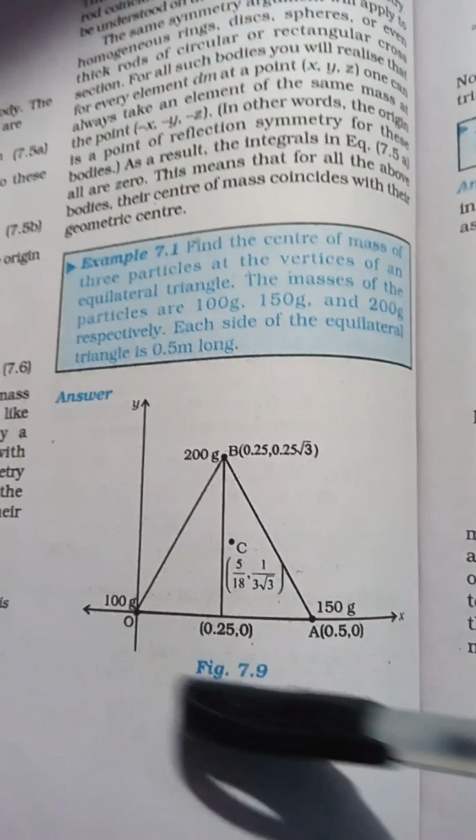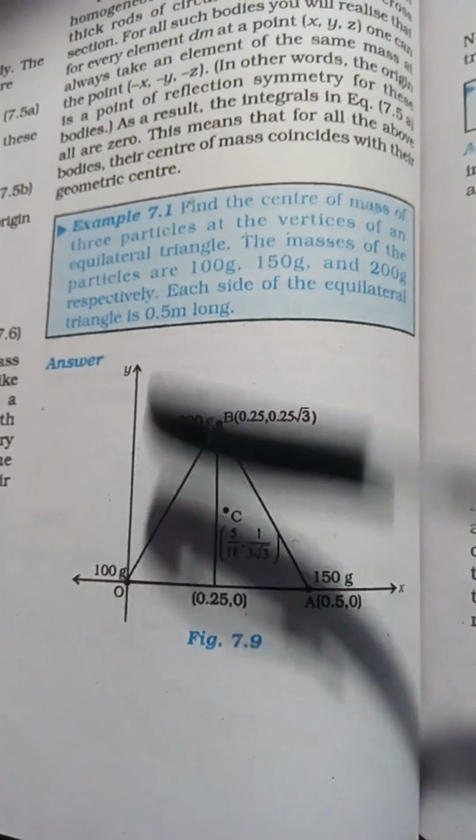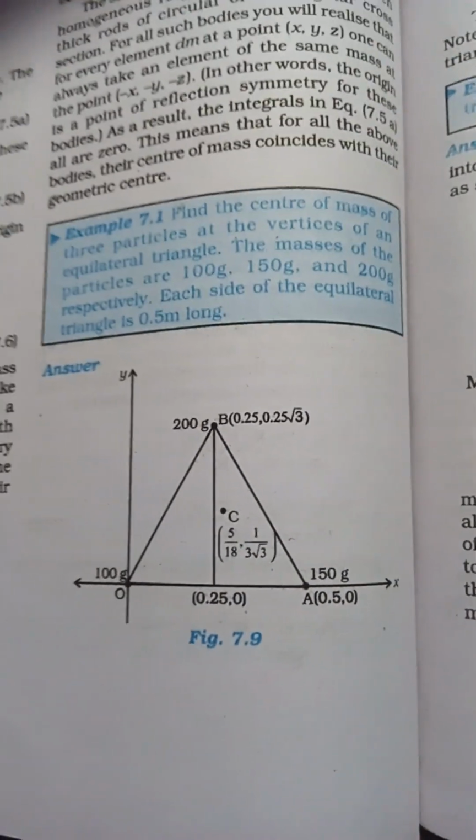Okay, so here is a figure given here. The question is here. In the next video I will share lots more.